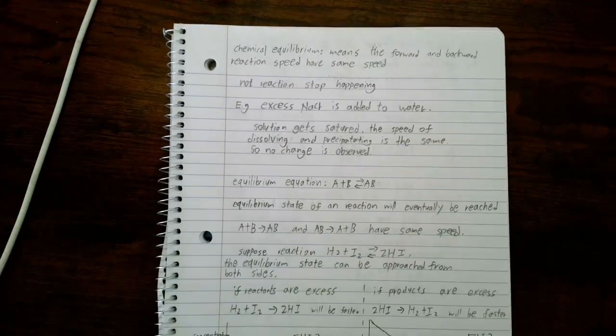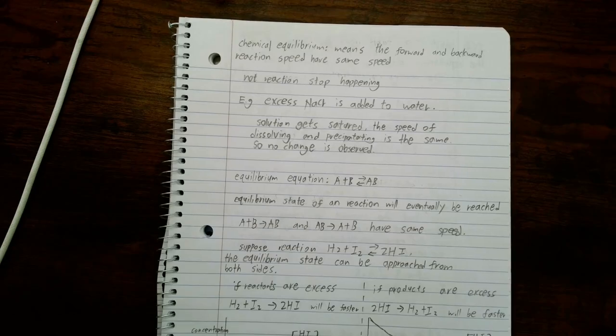Let's begin by defining what chemical equilibrium is. It means that the forward and the backward reaction speeds are the same, so no visual change will be observed. It is very important to keep in mind that it doesn't mean that the reaction has stopped happening. It just means that the forward and the backward reaction have the same speed, so they just cancel each other out.